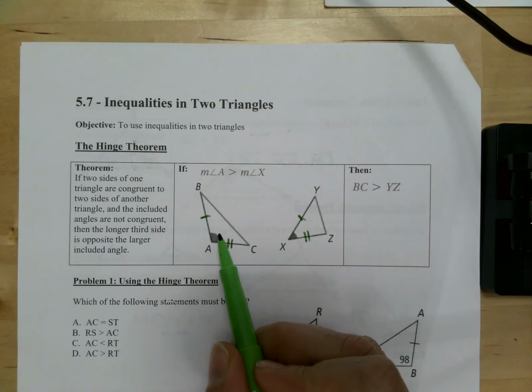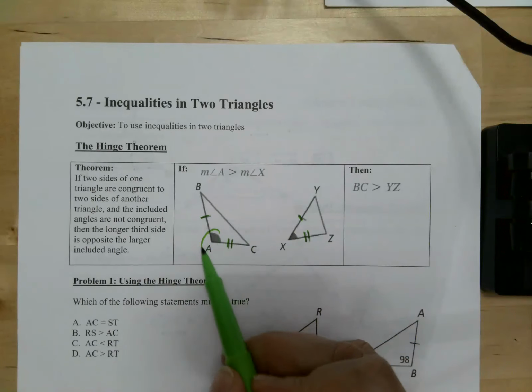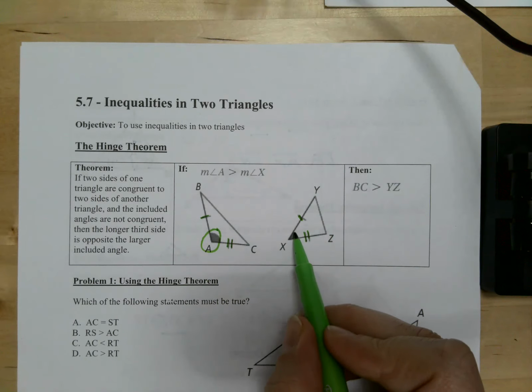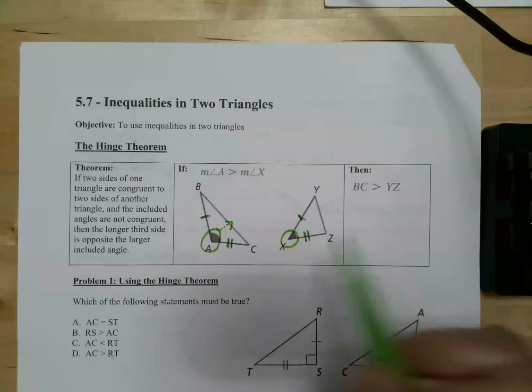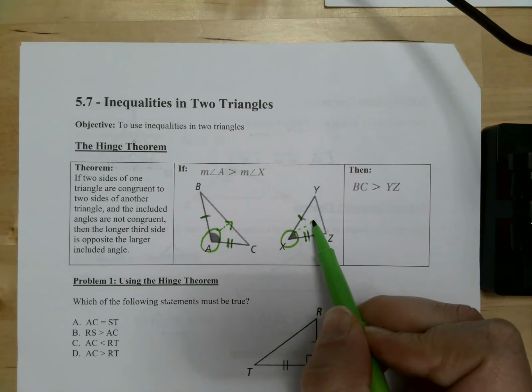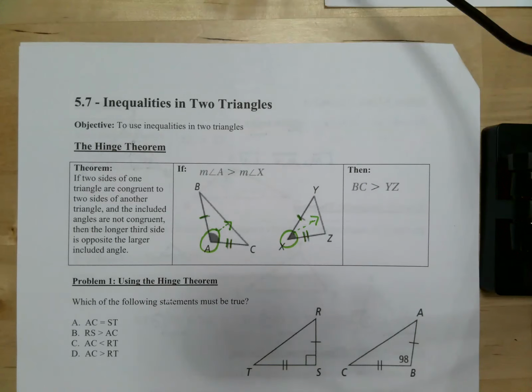If the angle in between is larger than this angle, what that is saying is the side across from it is going to be larger than the side across from this. So it's kind of using the same property as in 5.6. Now it's just within two triangles instead of the same triangle.